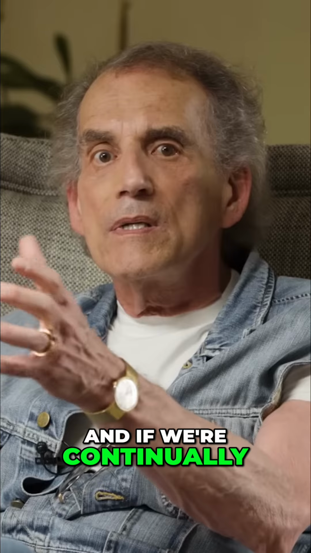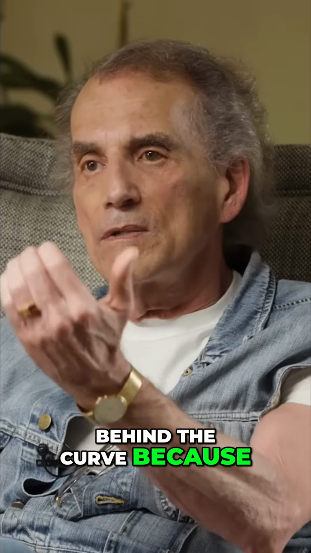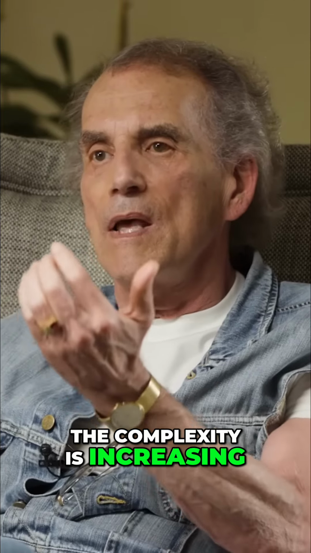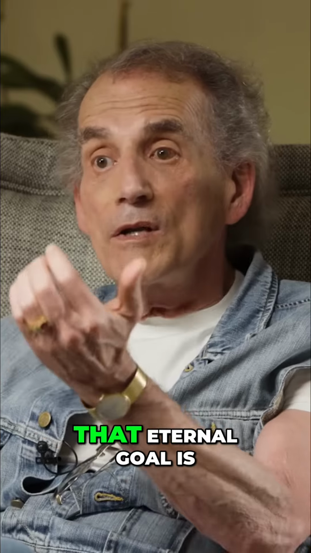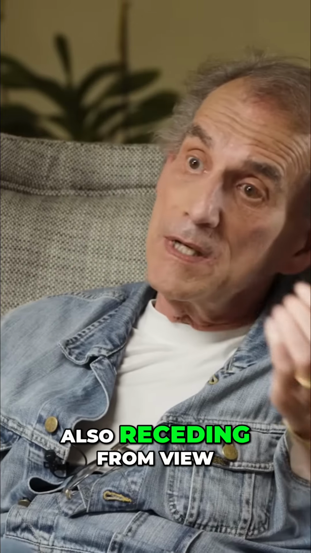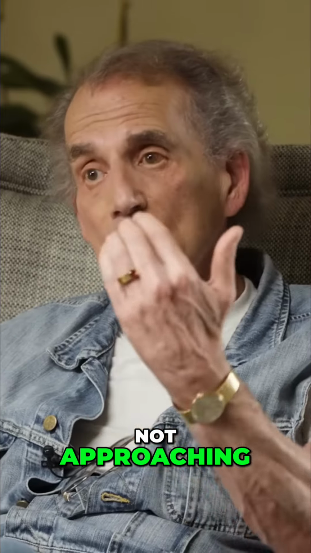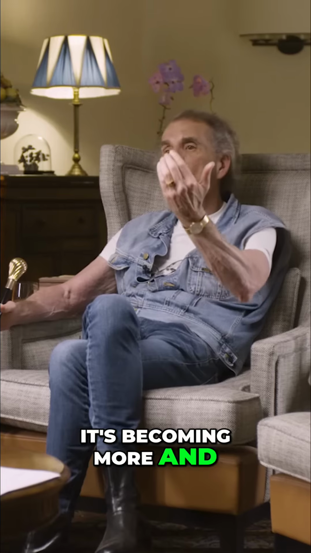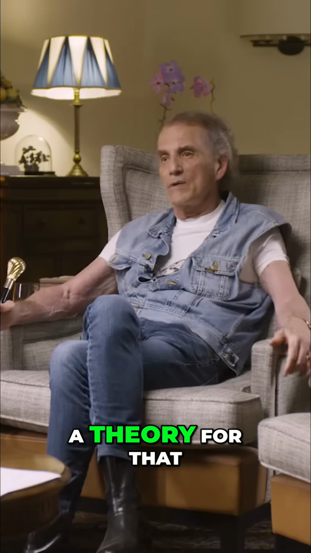Yes. And if we're continually behind the curve because the complexity is increasing every time we look, that eternal goal is also receding from view, not approaching, it's receding. It's becoming more and more difficult to construct a theory for that.